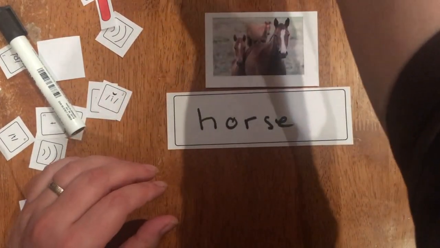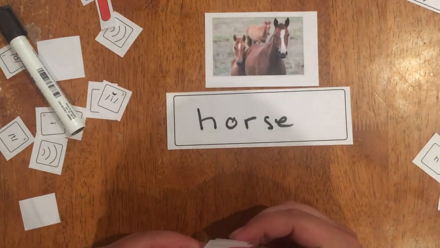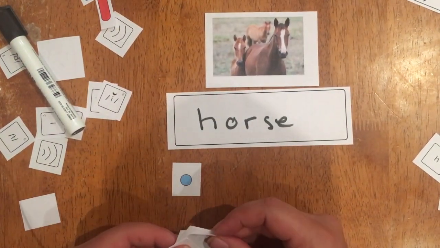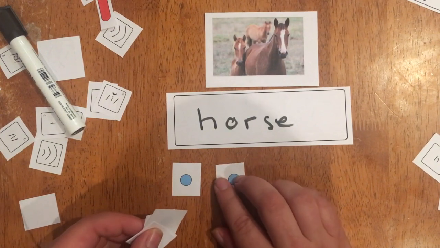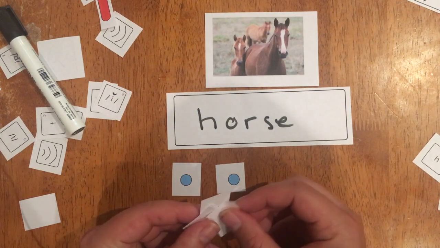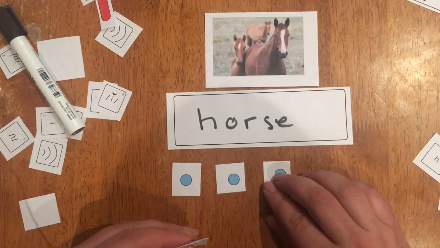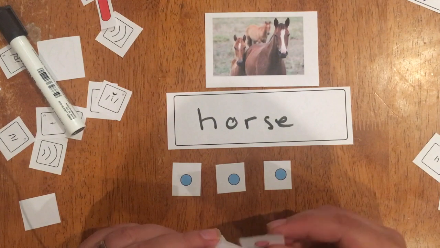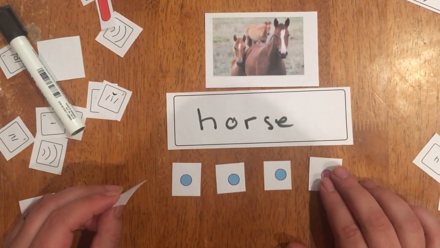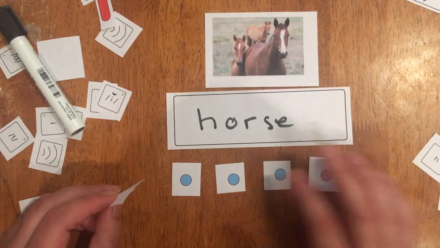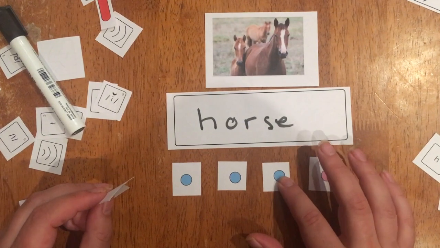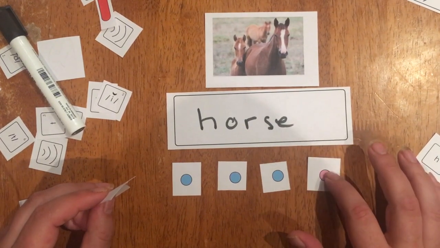And my colored tiles, what do we know about a horse? They can run fast. You can find them on a farm. They are very strong. I can say that they're a mammal, and so on. I'm using these colored tokens because then I can review and say, what did we say about them? They run very fast. You find them on farms. They're very strong, and they're a mammal, and so on.